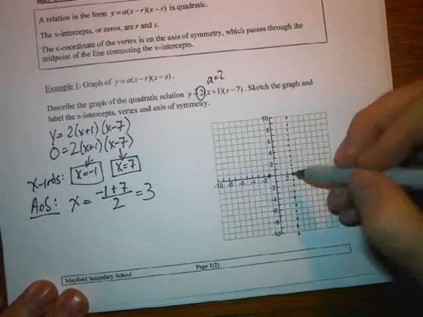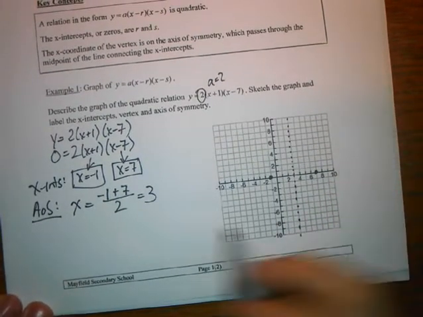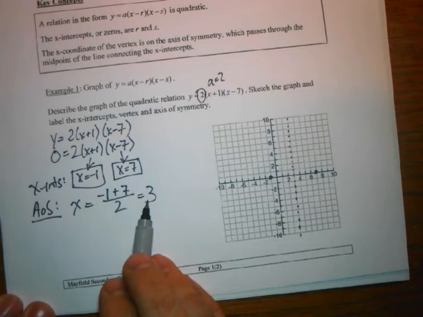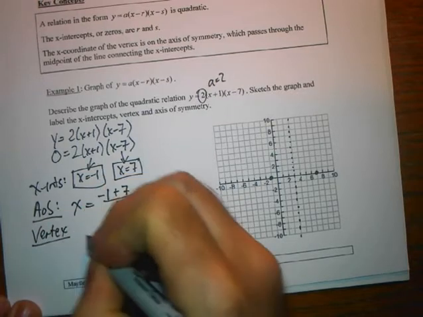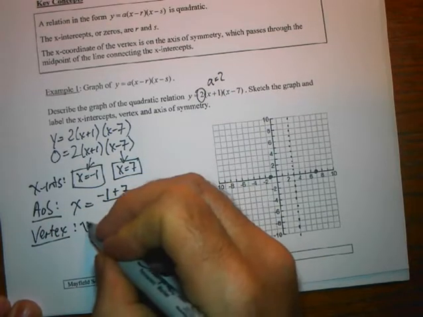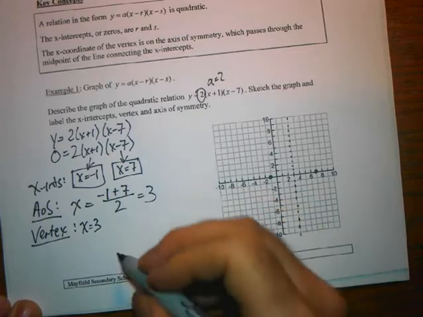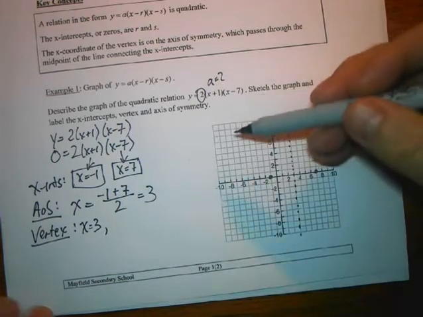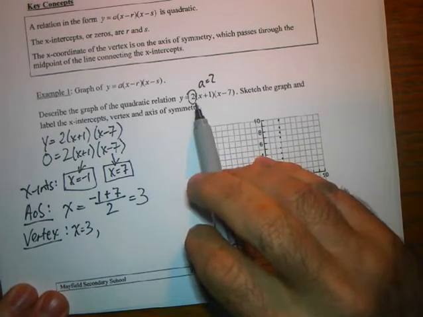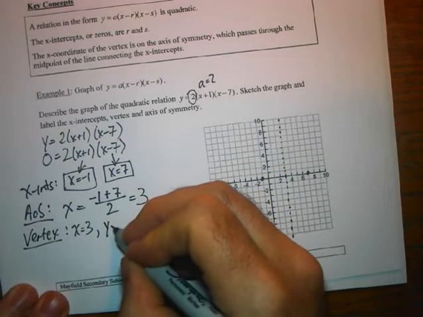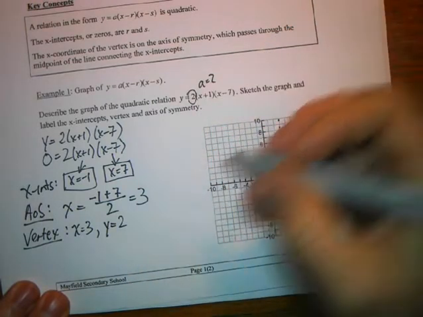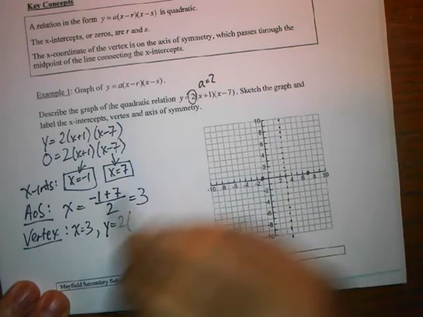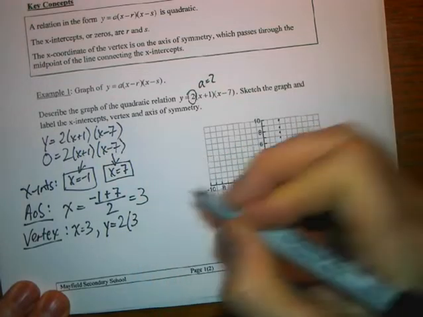Now to get the exact location, we already know the x-coordinate of the vertex. It's 3. But to get the y-coordinate, I'll just work on the vertex here. We know it's x equals 3. That's what we got from above. To get the y value, we just use the original equation of the quadratic. So y is equal to 2(x plus 1)(x minus 7), and we can replace the x with 3 because we know the value of x is 3.